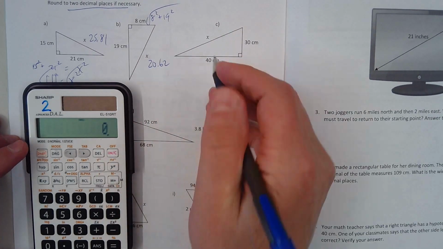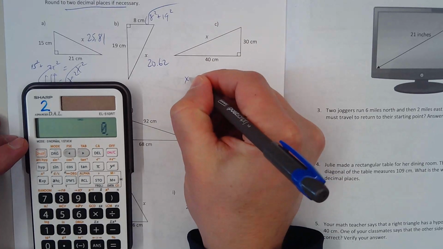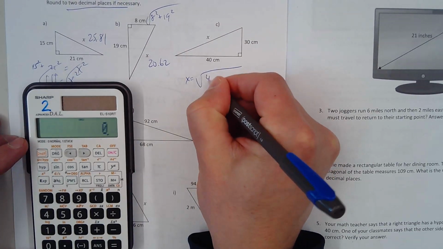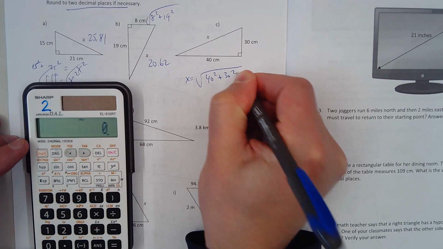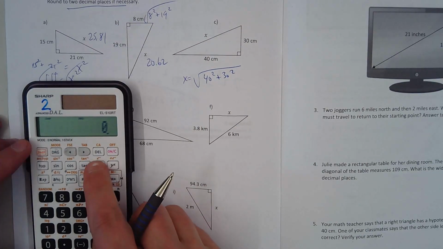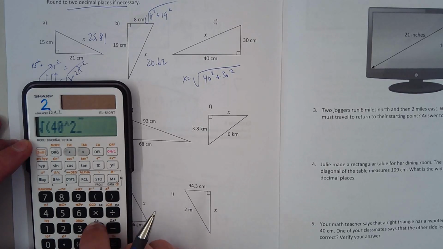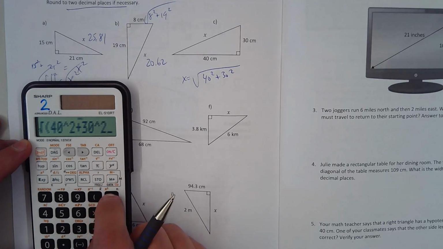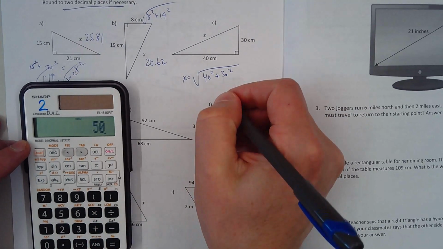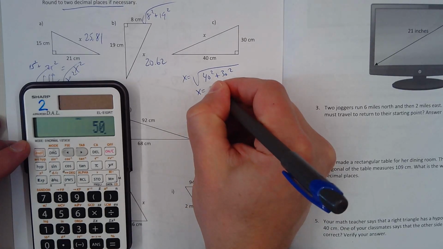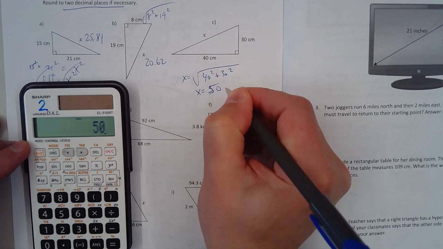Then the next one, x is going to be the positive square root of 40 squared plus 30 squared. And should work out to exactly 50, right? Yeah.